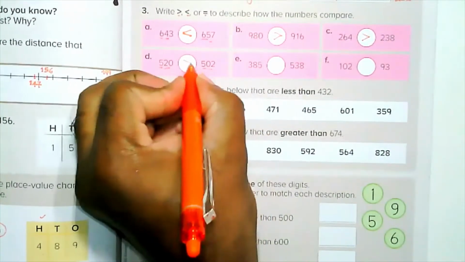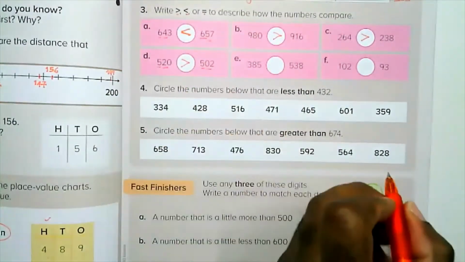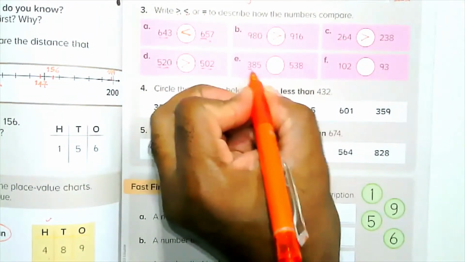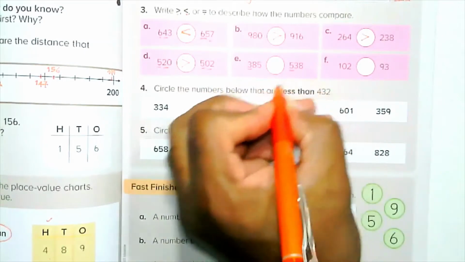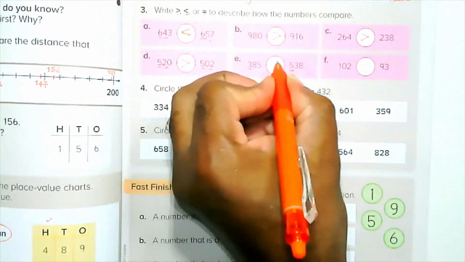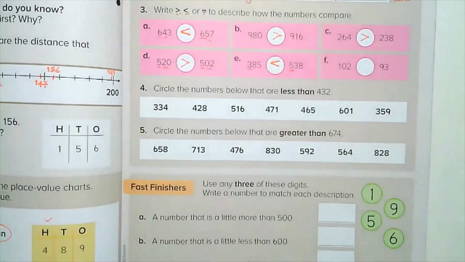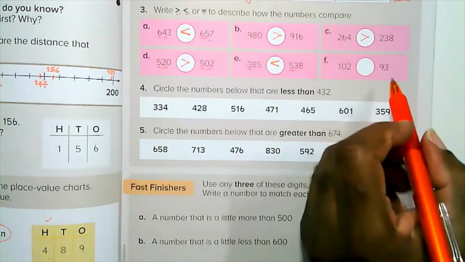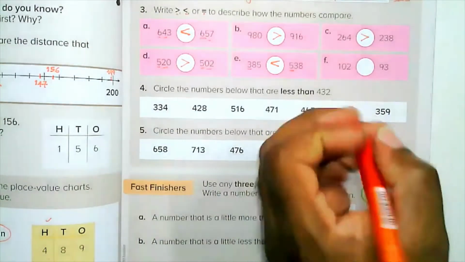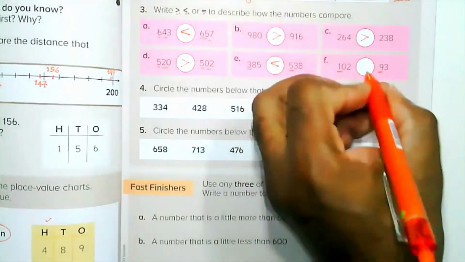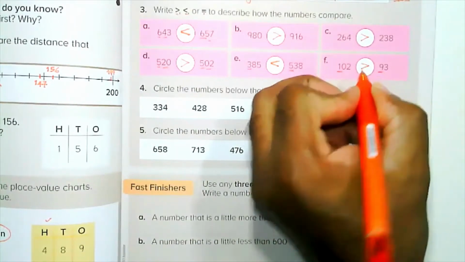So 2 tens is greater than. 300 and 500. So 300 is less than 500. Part F, we have 100, 100, and no 100. So 100 is greater than.